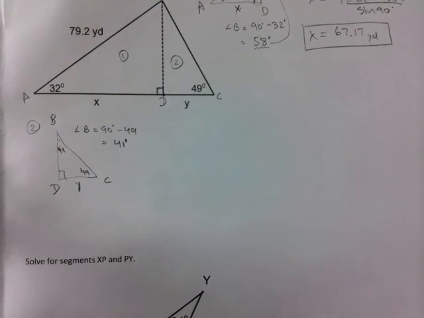Okay, so what do I do there? What can I do? I don't really have much that I can do there because I have no sides whatsoever. 3 angles, no sides. Anybody care to answer this one?